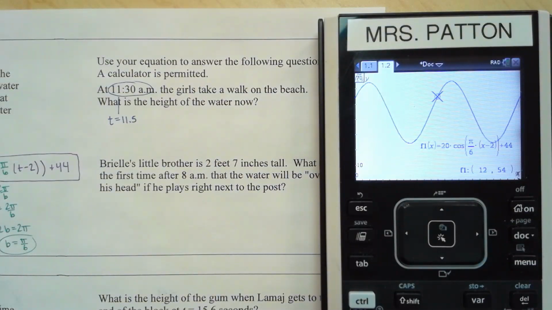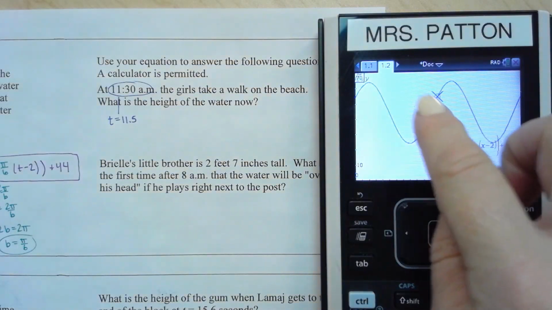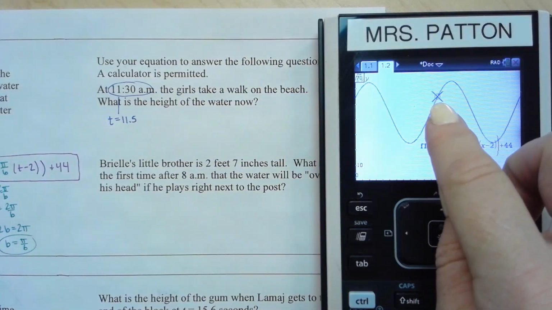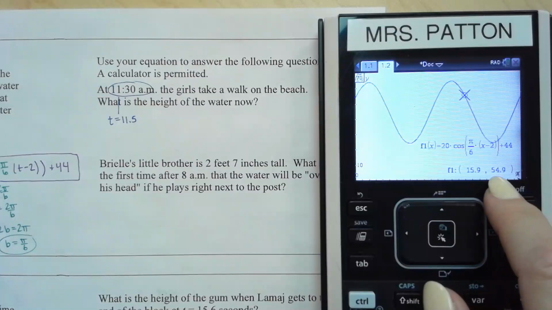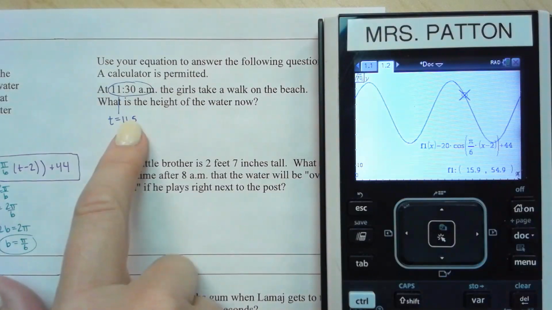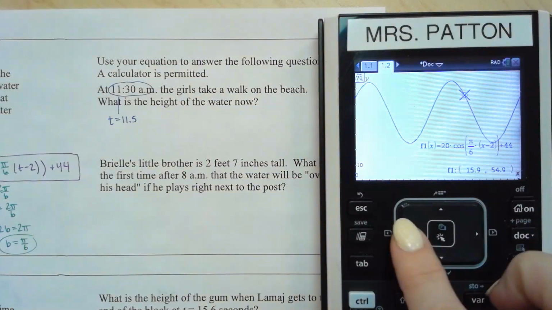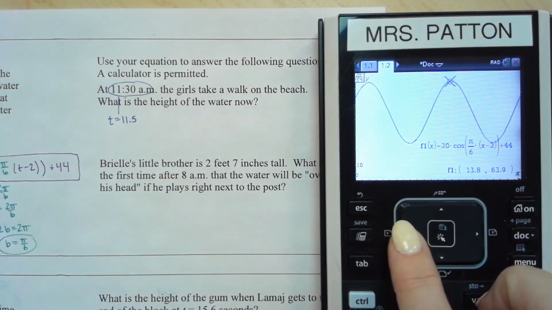Okay. Right now it says, hey, look, I've got these little crosshairs with this target here. And I can use my arrows and I can move around, and notice as I move around it's changing. It's telling me where I am on the graph. Well, I want to go to 11.5, so I'm not going to arrow over there. What are the chances that it lands on 11.5? Pretty slim, to be honest.